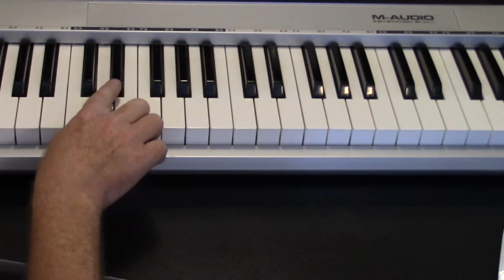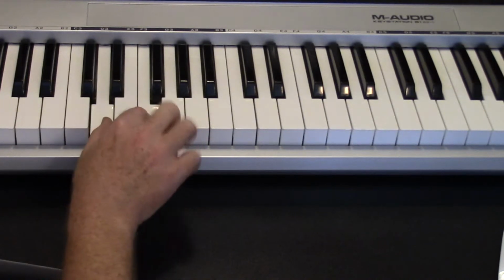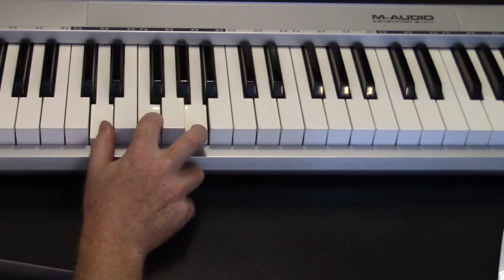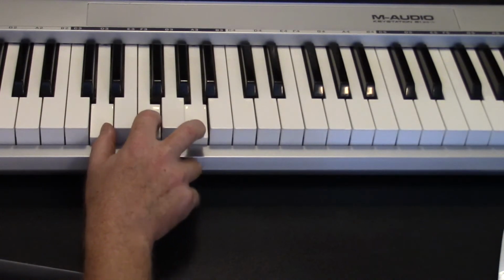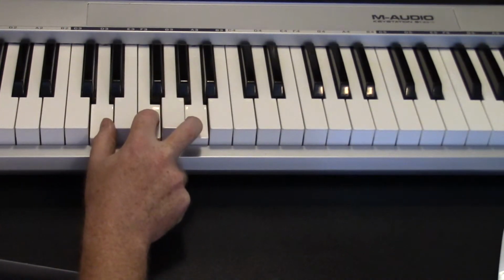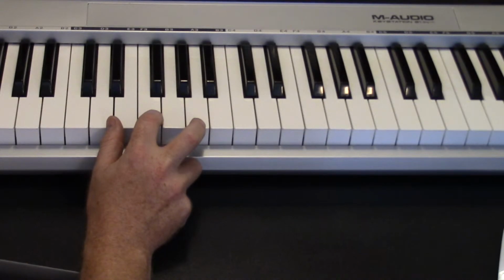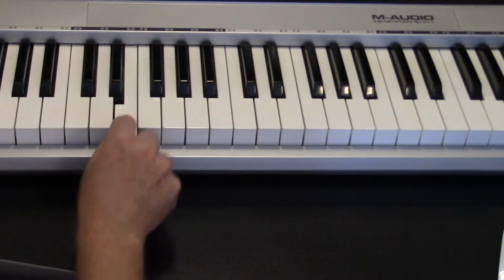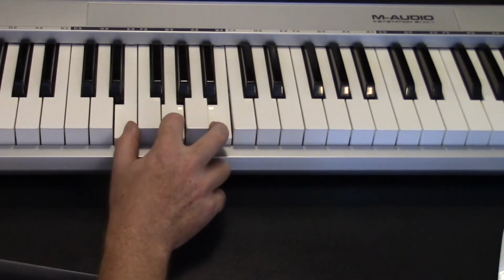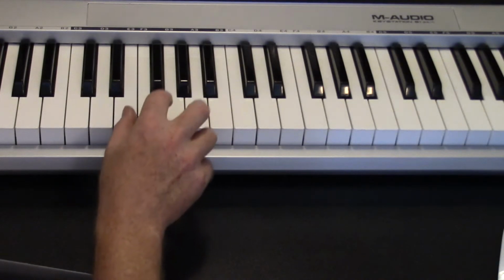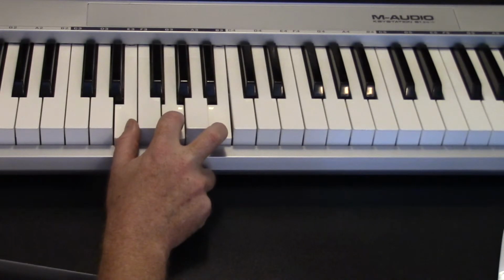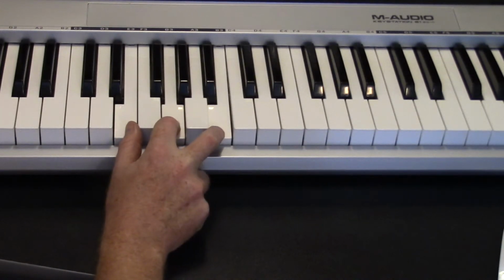D, count up 3 half steps. 1, 2, 3. 1, 2, 3, 4. A D triad built only on white keys gives us D minor. 3 half steps under 4 half steps. What about building a triad on the third note in the C major scale? E. 1, 2, 3. 1, 2, 3, 4. Of course, we don't need to count because we're only using white keys, right? Minor again. E minor.